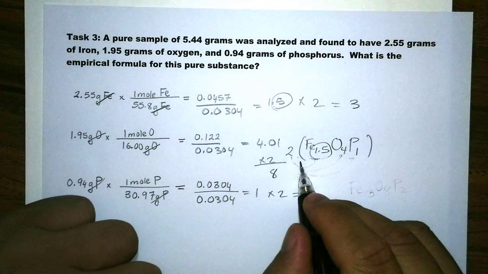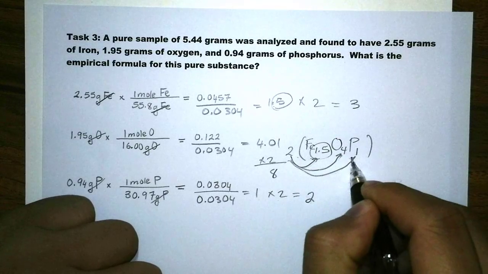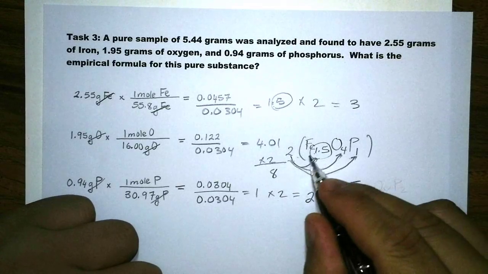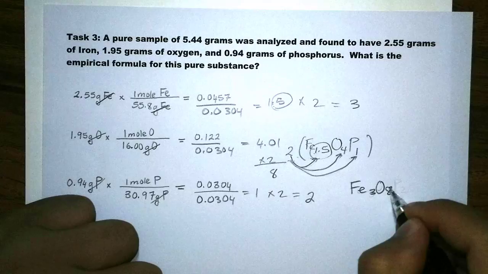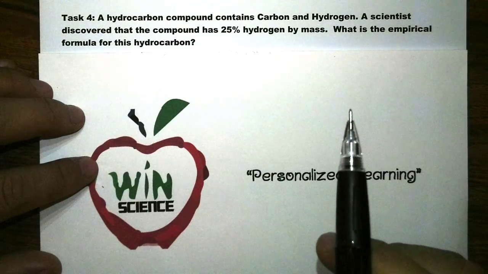And if we go back and do the same thing, we just distribute in here. And of course, for Fe, that will give us 3. For oxygen, that will give us 8. And for phosphorus, that will give us 2. Let's try another challenging problem.